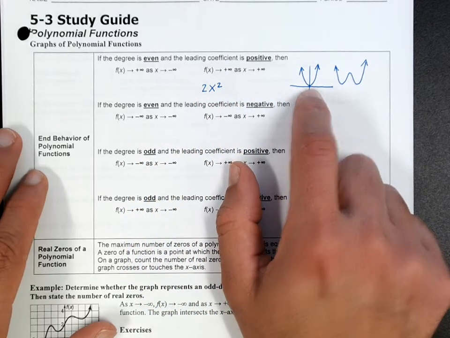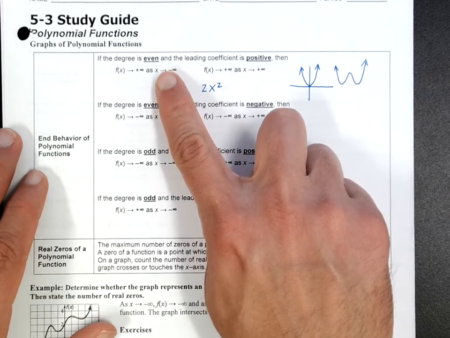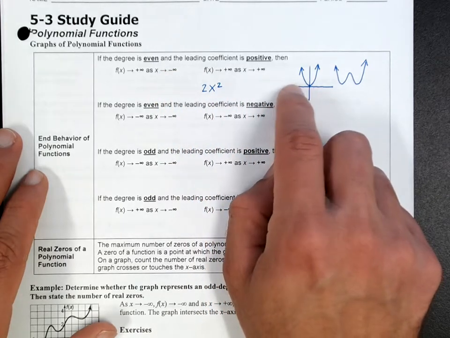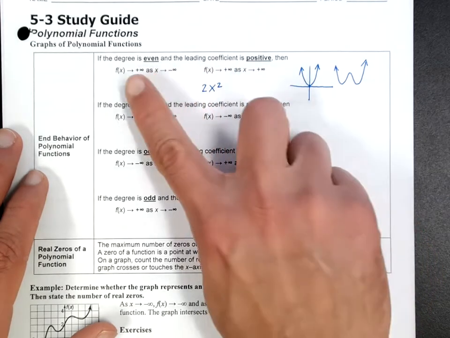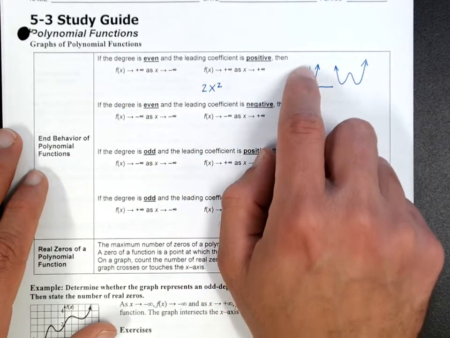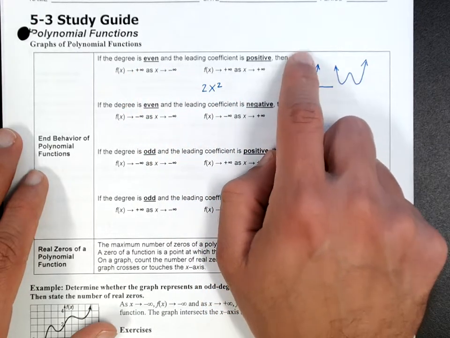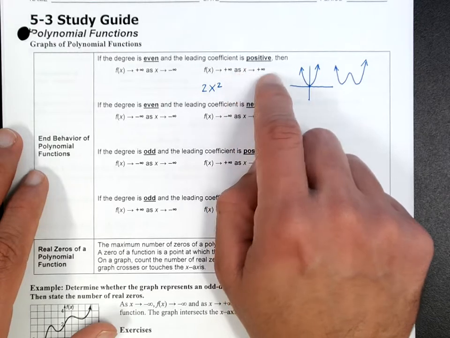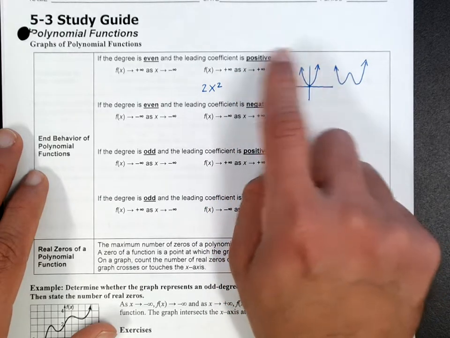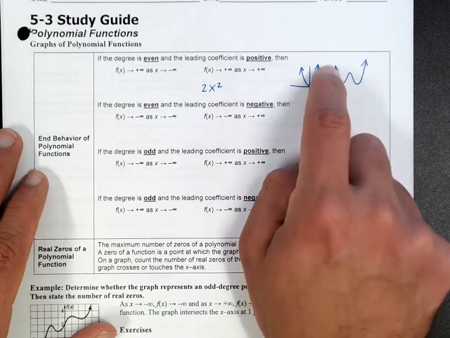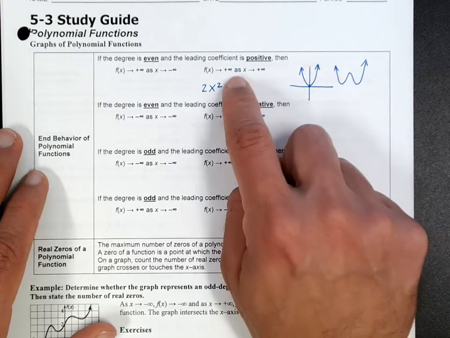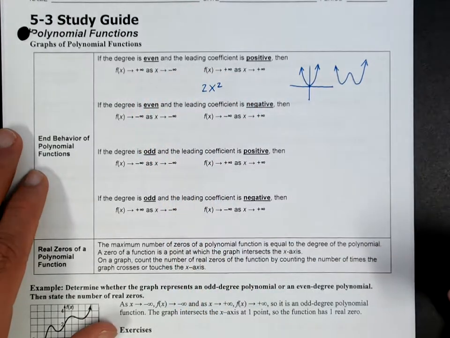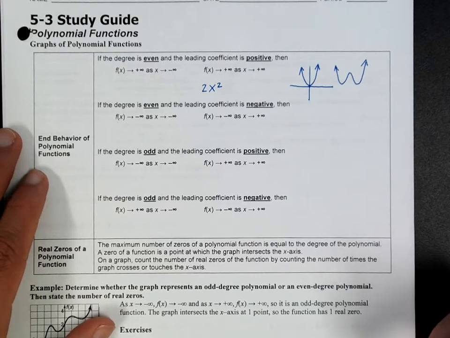Now if it's even, all this is saying is if x goes to negative infinity, which means to the left, y is going to positive infinity, which means up. So basically as you go left, you go up. Similarly on this side, if x goes to positive infinity, which is to the right, y is going to go up or towards positive infinity. So if you ever see these symbols, even if they don't graph the function, you would know that that's going to be a degree even with a leading coefficient that is positive.